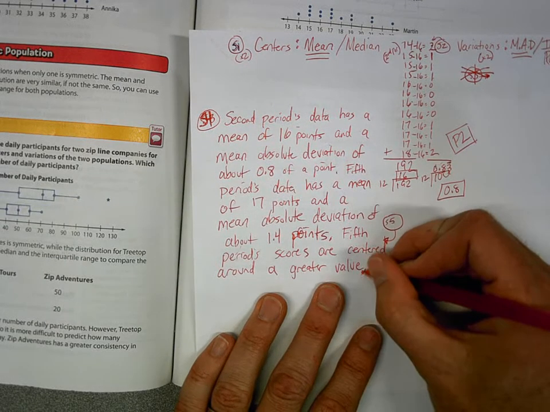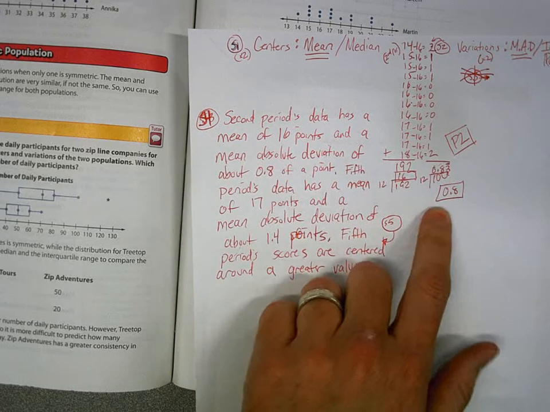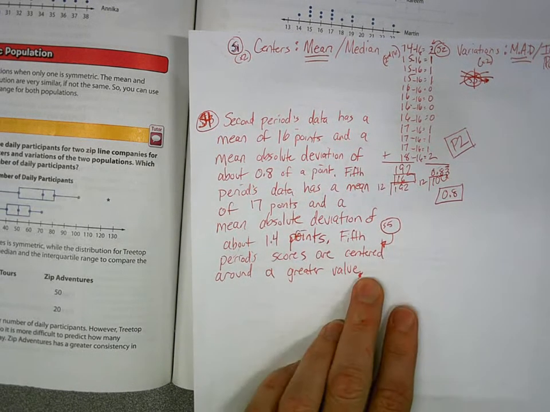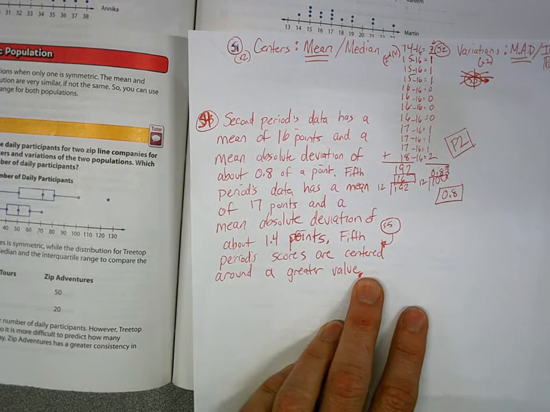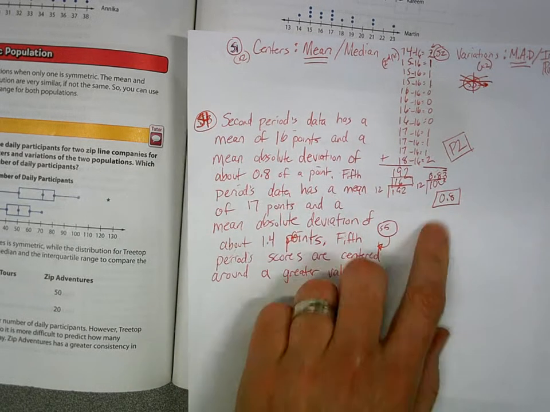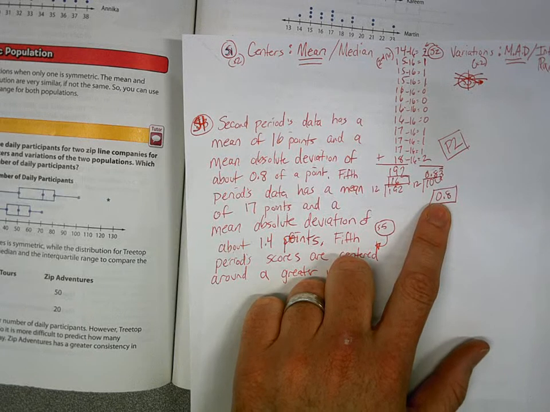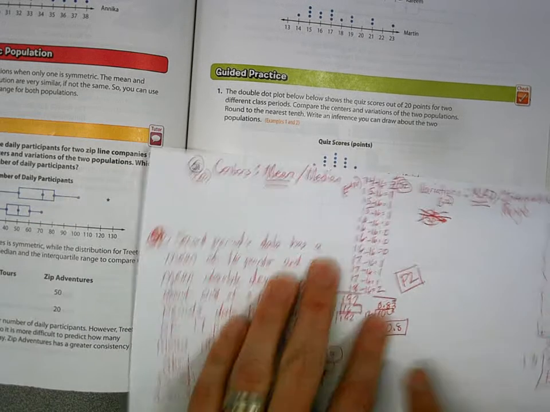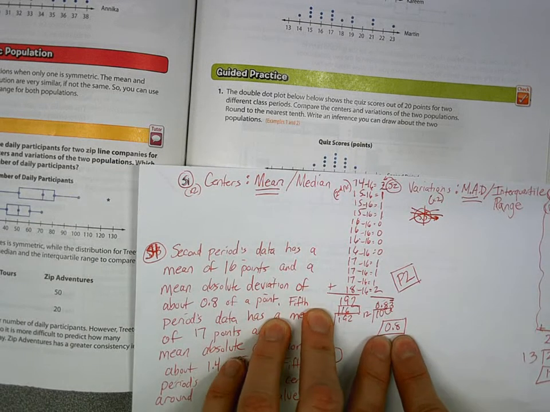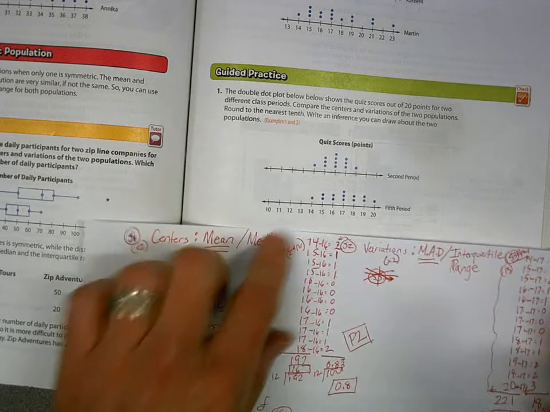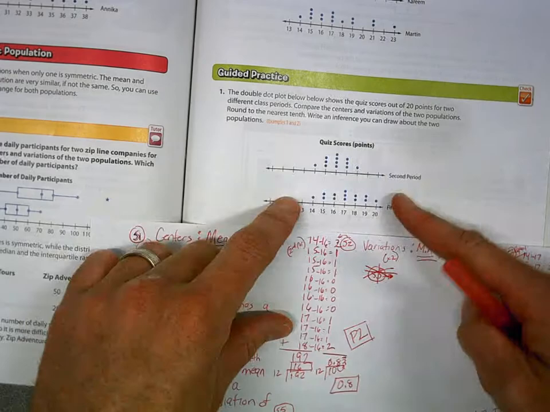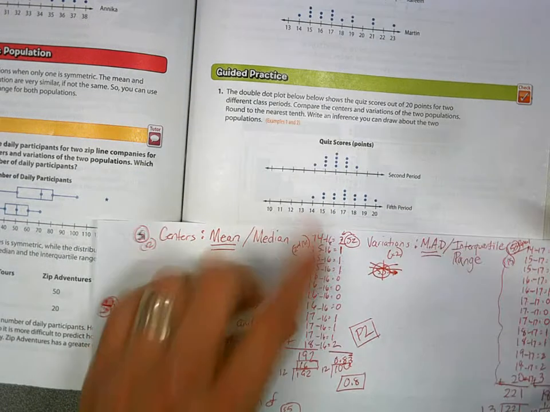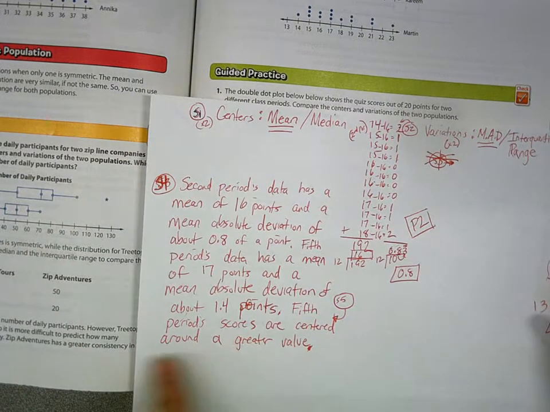And then you could go on to say, we have talked about the mean absolute deviation. The mean absolute deviation, remember, says how far it is away from the mean, or the average distance away from the mean. So meaning that the larger the number, the more spread out the data is. If you take a look, second period has an 8/10 versus a 1 4/10. You could even see visually how this is higher but more condensed, while fifth period is more spread out. So the fifth period scores are centered around a greater value.